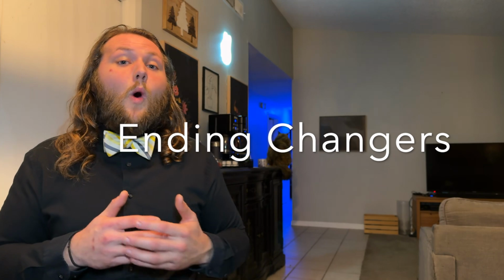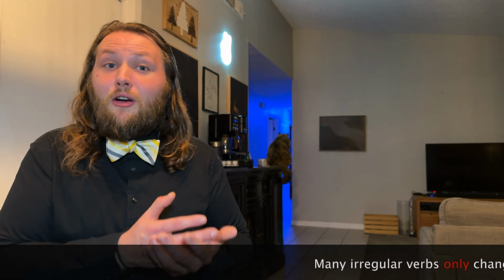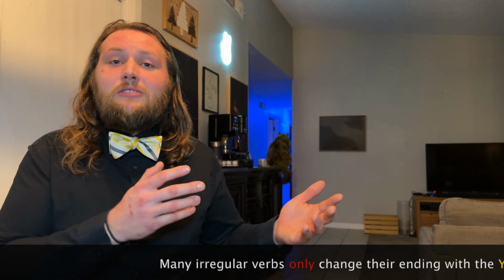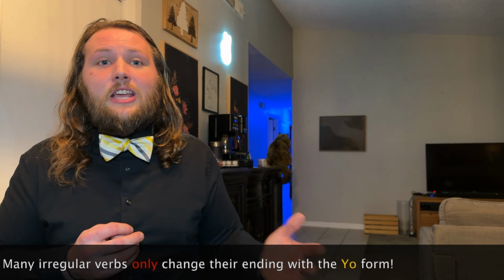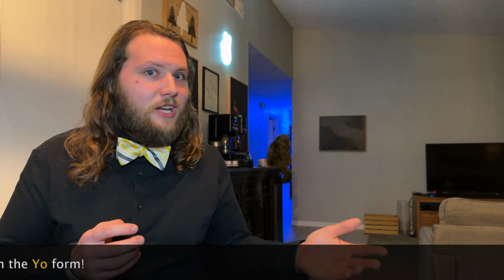Now, the other way that verbs can be irregular is by using a different ending. While there are definitely patterns that can help us here, again, we have to temper our expectations and understand that many of these conjugations will just have to be individually memorized. Sorry, still. One thing you'll notice is that oftentimes the yo form is the only one that changes its ending, and the rest of the conjugations follow the regular rules, sometimes combining with stem changing.